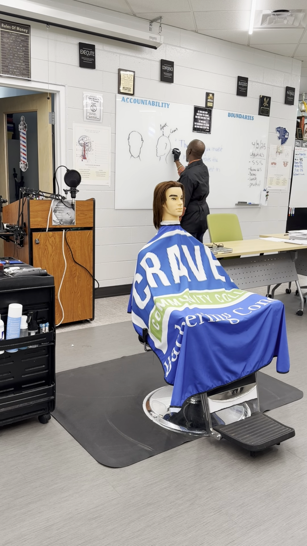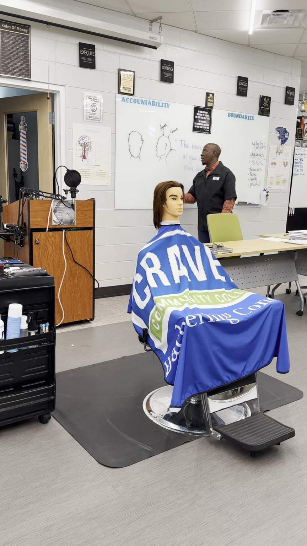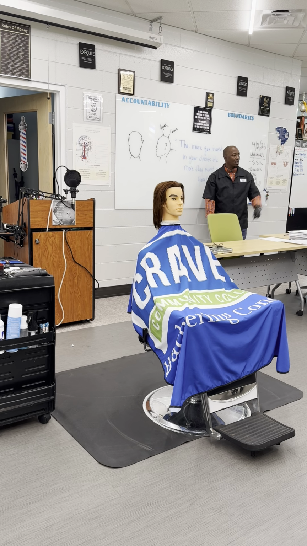All right, so this area here, that prominent area, or the prominent bone, right to the back of the head, what is that point? Occipital.